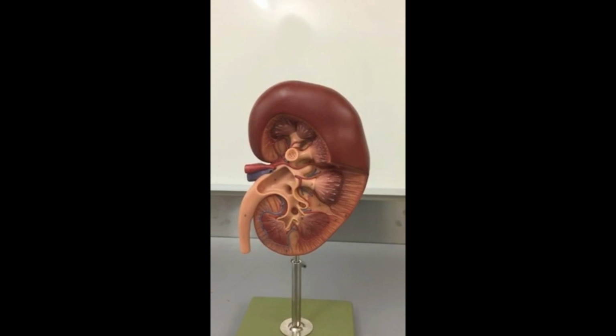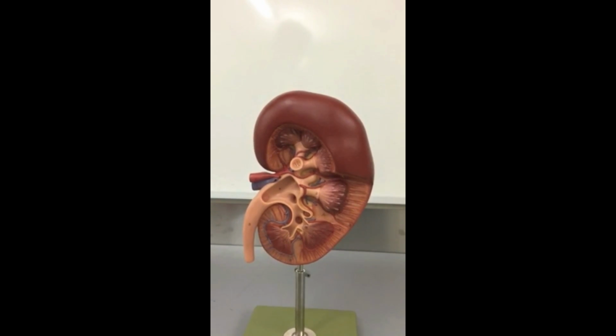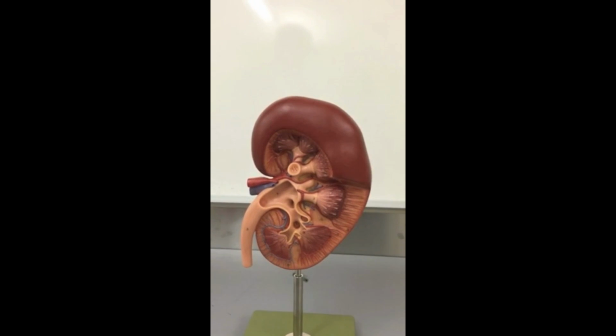The main function of the kidney is to filter the blood, monitor the blood volume, and aid in red blood cell formation via the hormone erythropoietin.